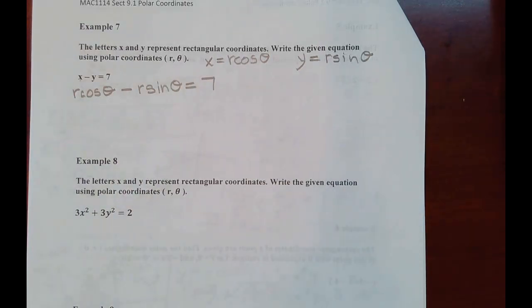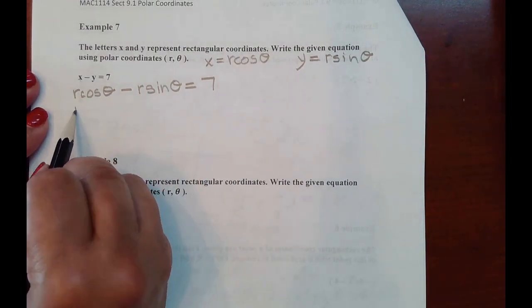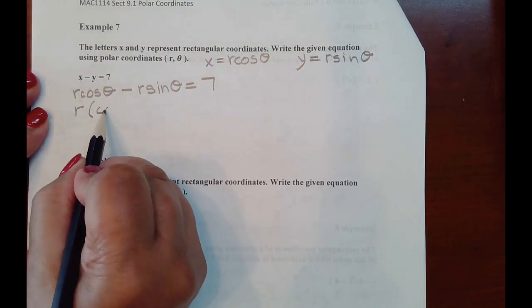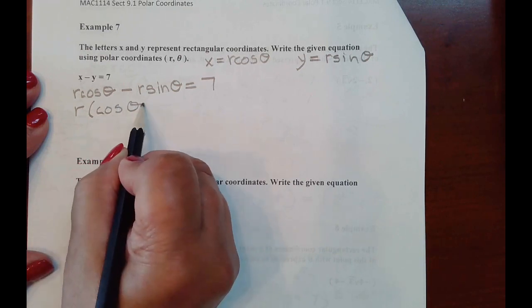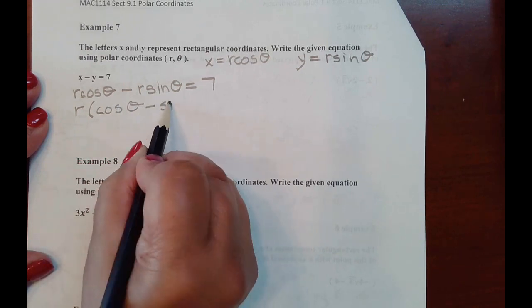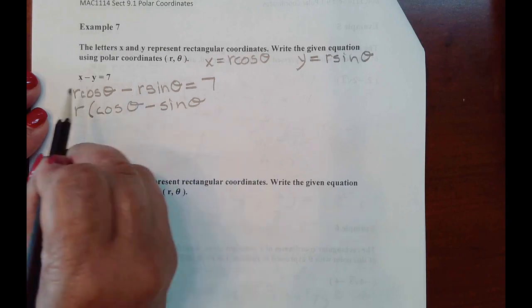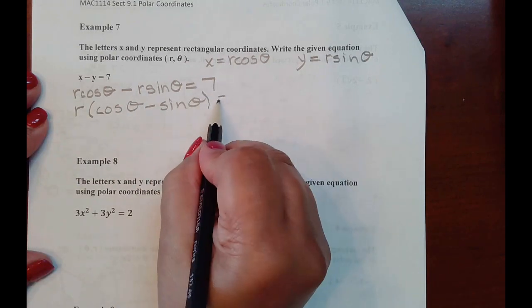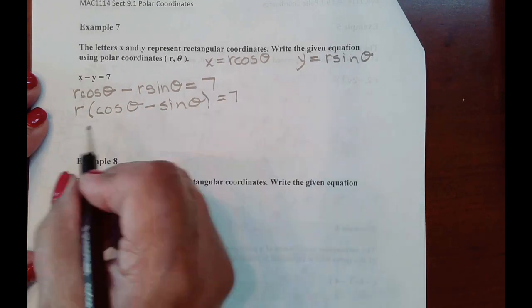And then if I want to try and solve for r, what I can do in this particular problem is just factor out the r. I could factor out the r, and this would be cosine of theta minus sine of theta, if I factor out that common factor. And then I would just give an answer in terms of r.